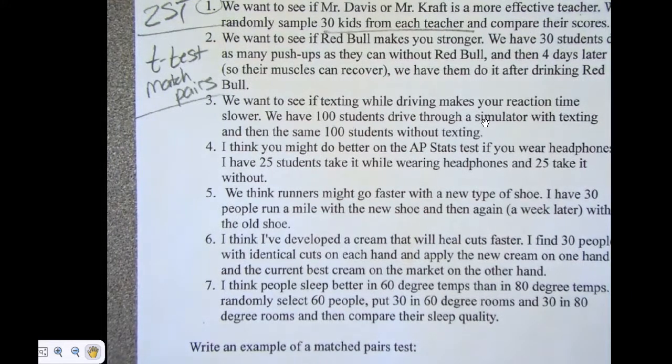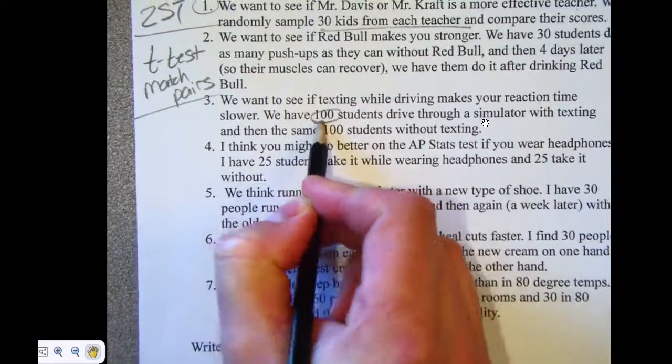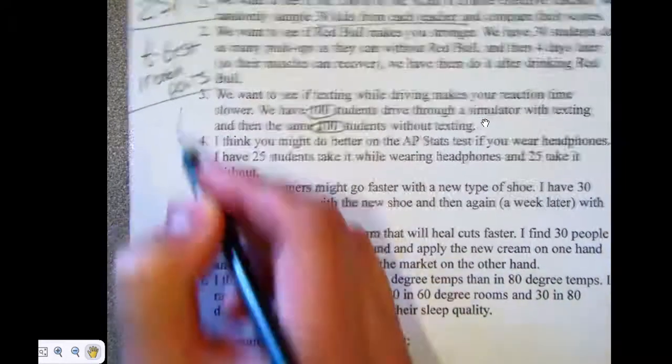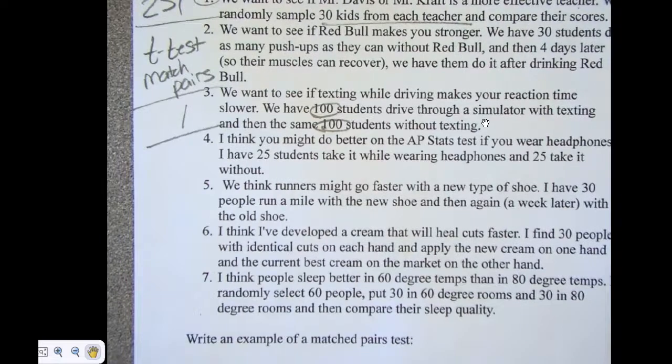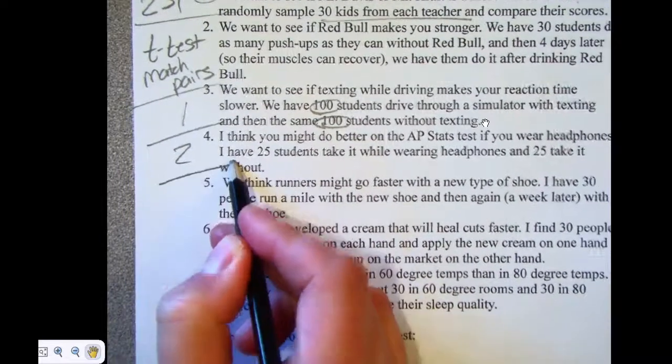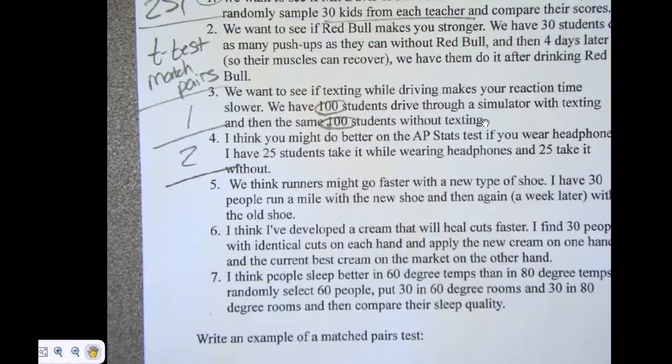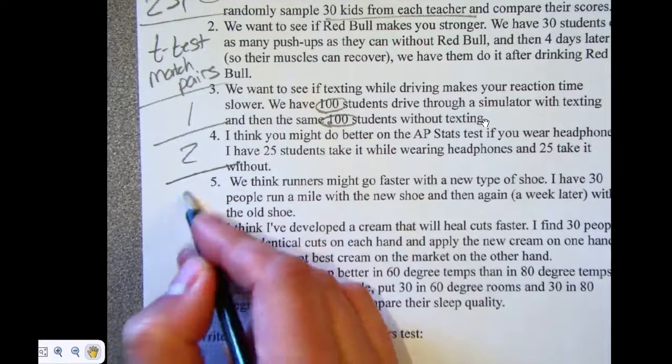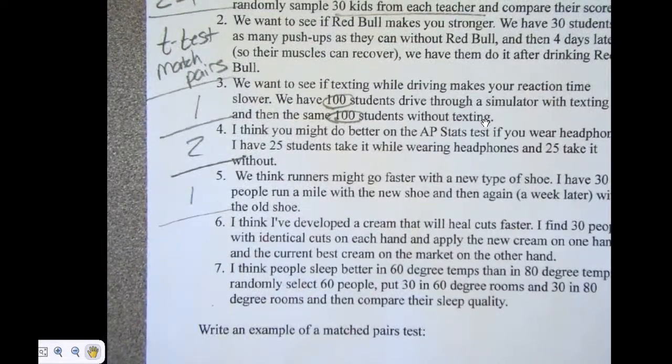Alright, number 3. One sample or 2? 1. That is 100 students doing one thing, and then the same 100 students do another. That's matched pairs. Number 4? 2. That's 2, because that's 2 different groups of 25 students. Number 5? 1. That's a 1. So that's matched pairs, because the same person is doing both.